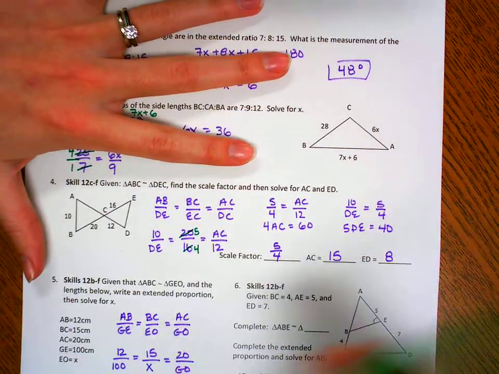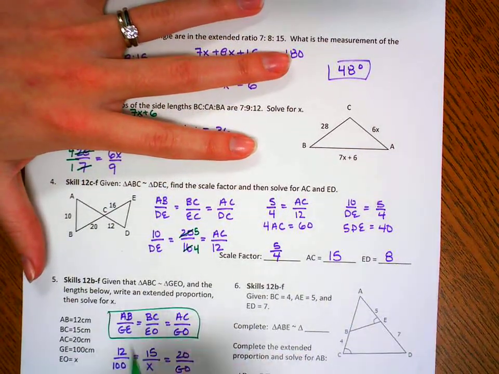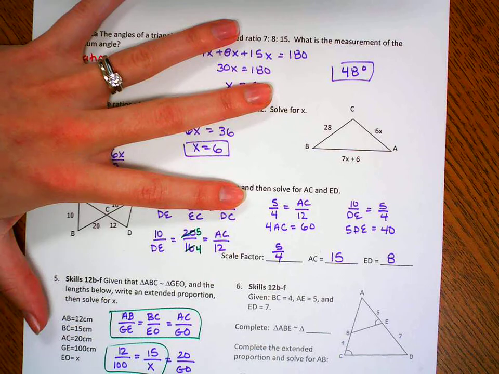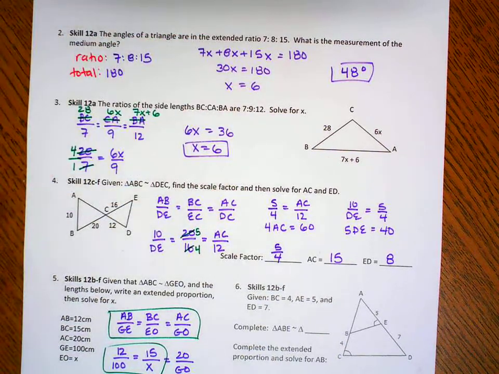so here's our extended proportion up here. All we need to do is solve for x. Well, I'm just going to use these ones to solve for x. So if I cross multiply, I'm going to get 12x equals 1500.